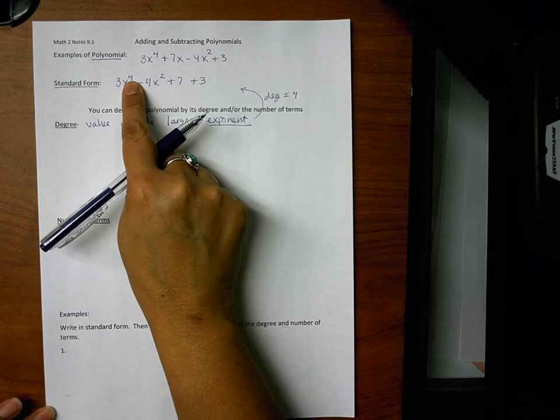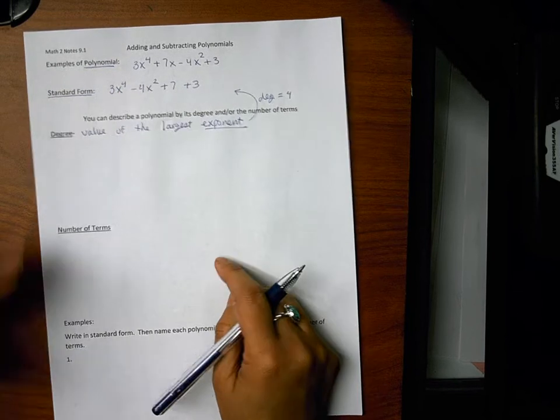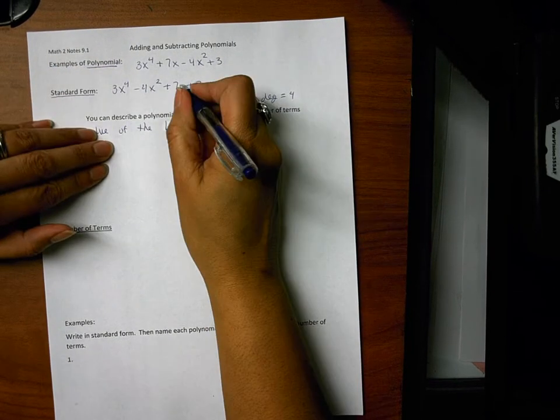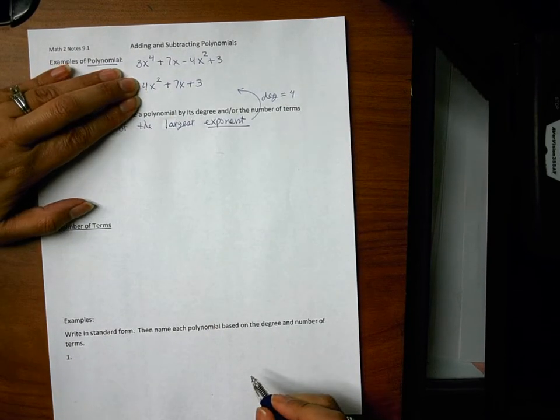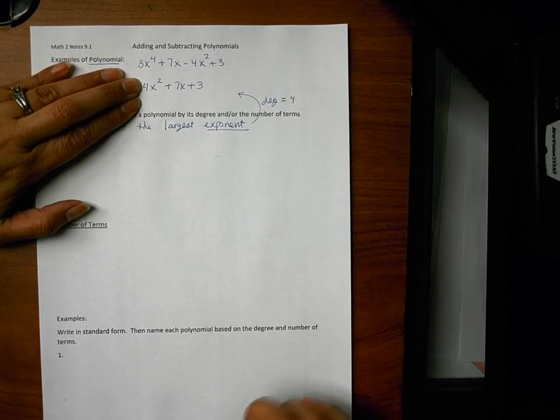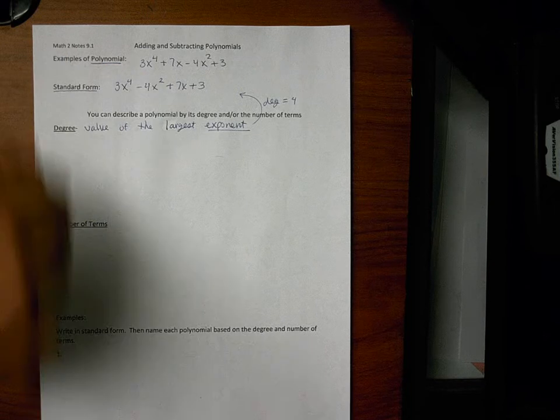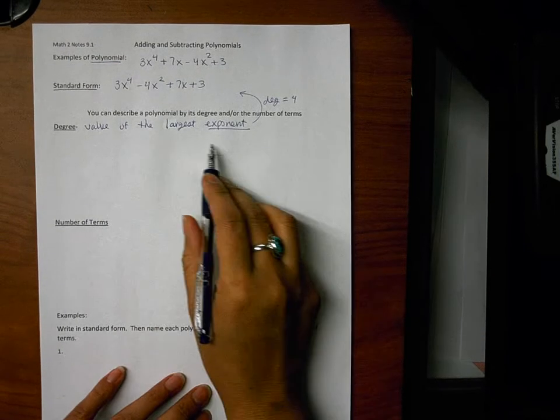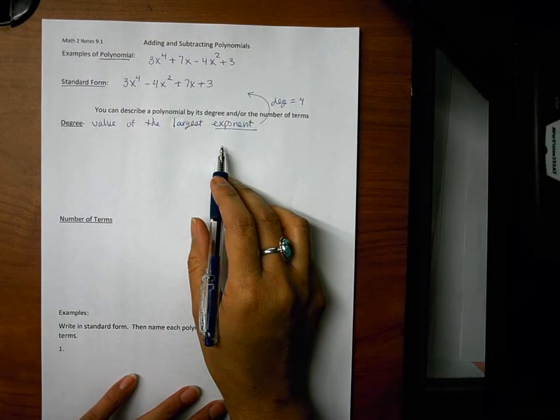It's the largest exponent. So if that wasn't there, oh, sorry, I forgot my x. If that one wasn't there, that would be a degree of 2. Okay, so moving along, degree is the value of the largest exponent.